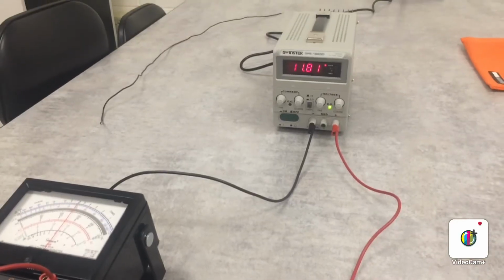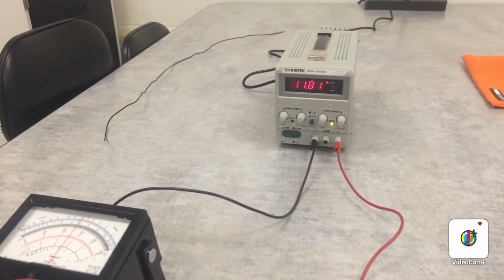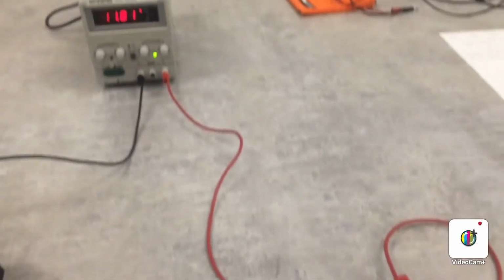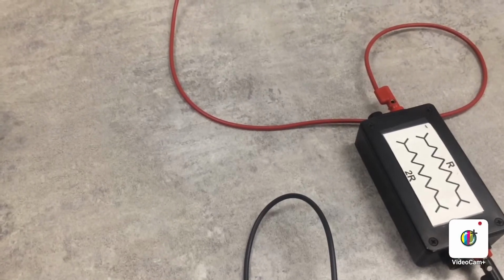This is the fully assembled RC circuit. You can see the power supply there, supplying current through the current limiting resistor here. Resistor R is in action now. It goes through the capacitor.